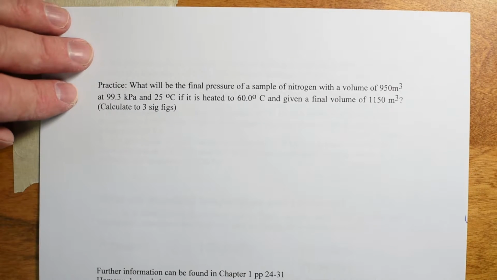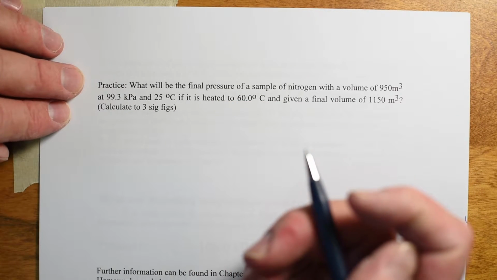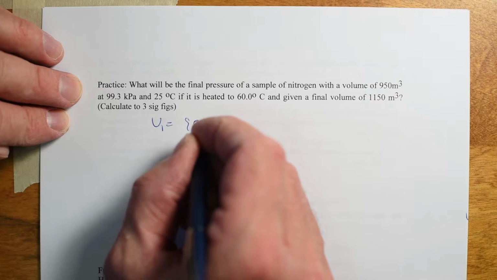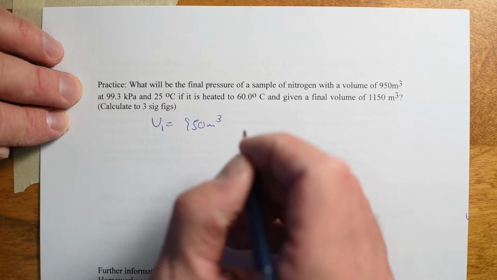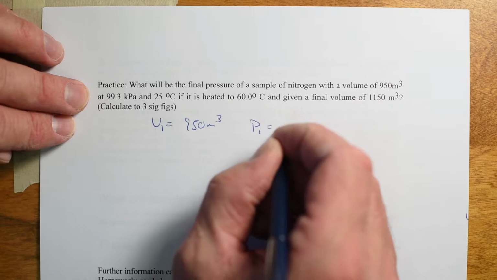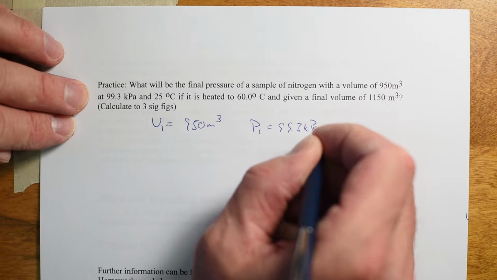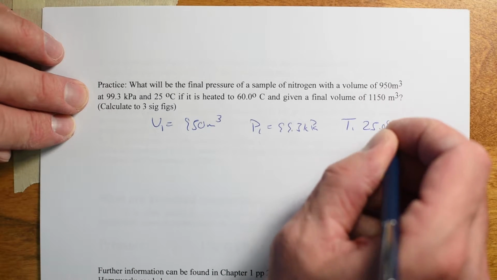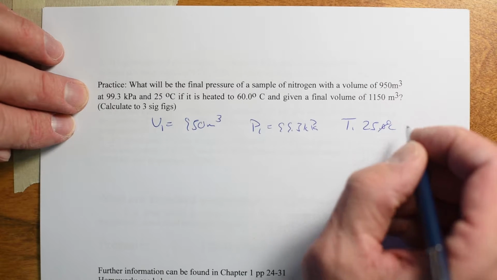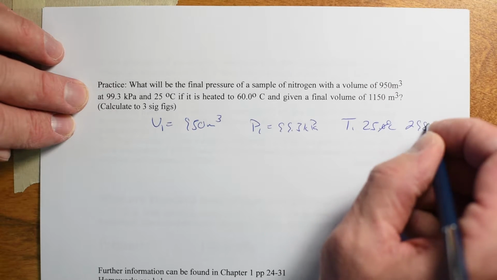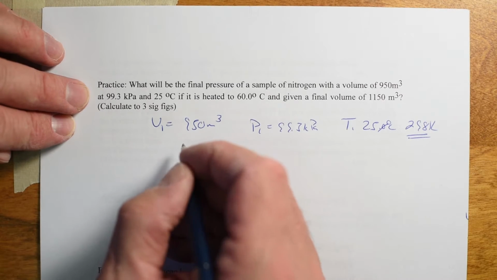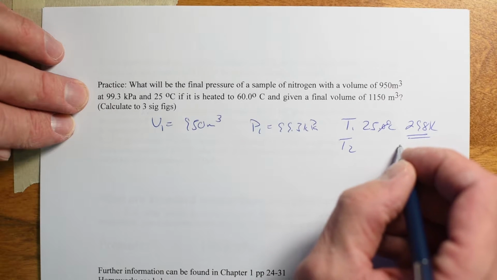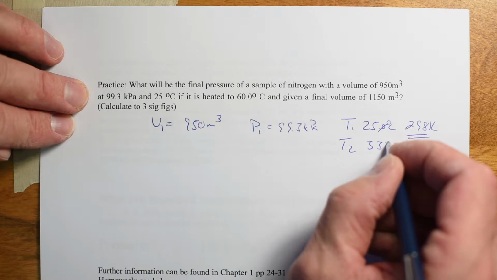Okay, so here's my problem. Will be the final pressure of sampled nitrogen volume. So again, I like to, so V1 I come across first, 950 meters cubed. P1 is 99.3 kilopascals, and T1 is 25 degrees C, which is 298 K. You're going to see that that's going to be a fairly common temperature that we're going to work at. T2 is 60 degrees, so I think that's 333 K.